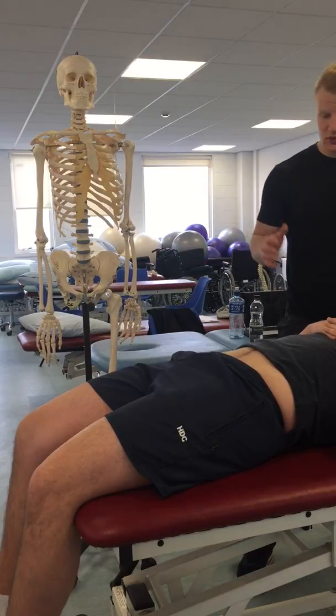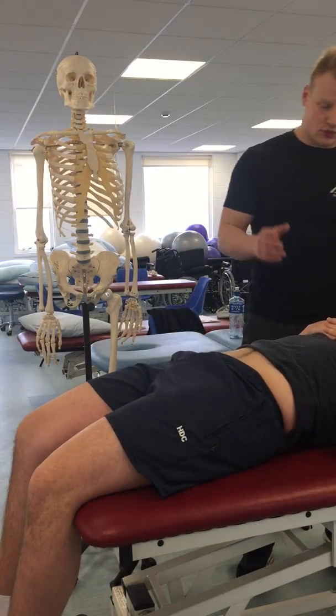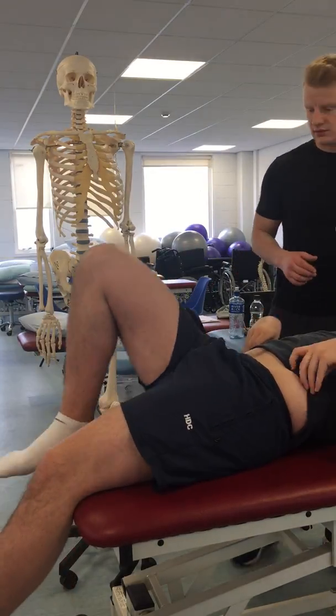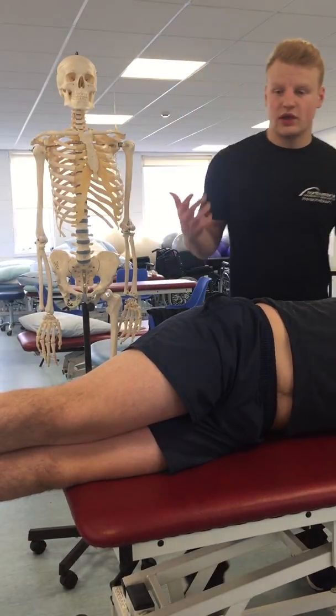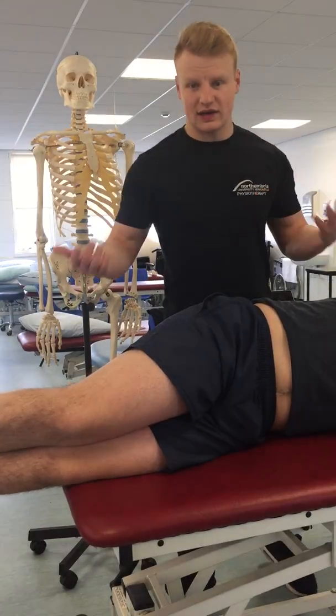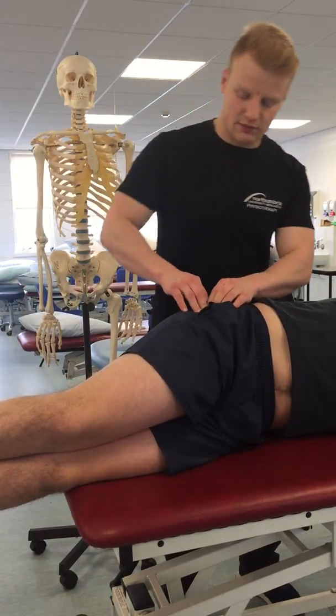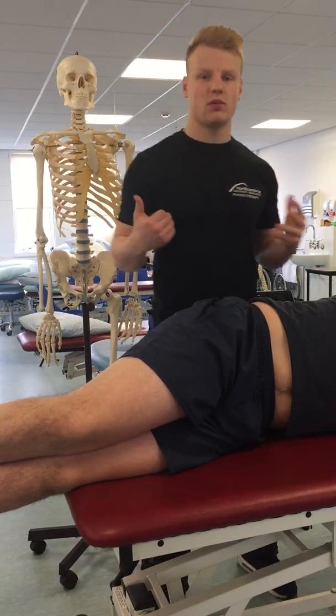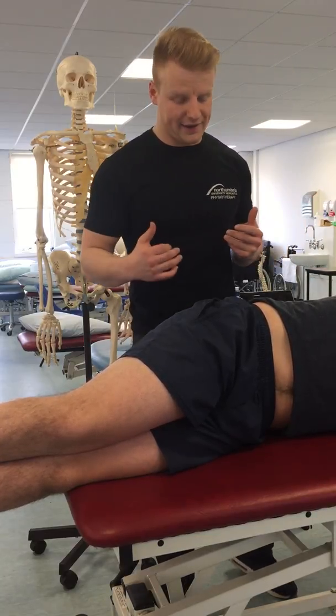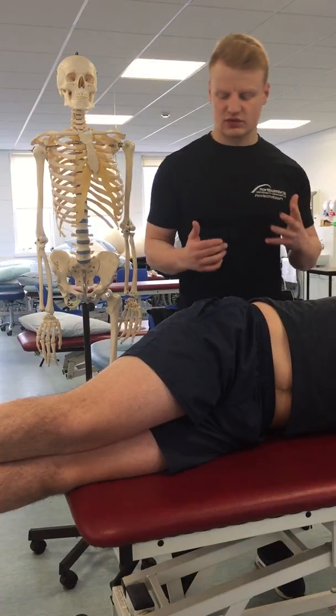Then what we'll do is get my model on the left side there. Okay, so on the thigh, we've got a greater trochanter and lesser trochanter. The greater trochanter is this area here, the big bony prominence. Then we've got a lesser one, which is the more medial one. We can't really palpate that. That's the greater and lesser trochanter.